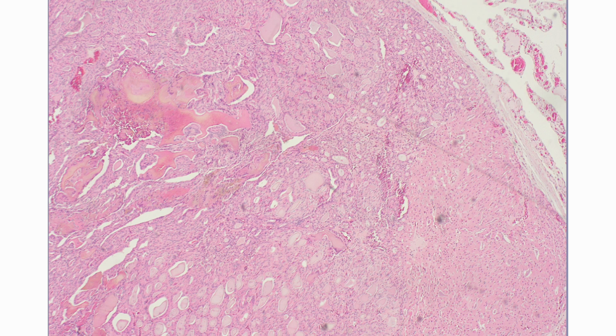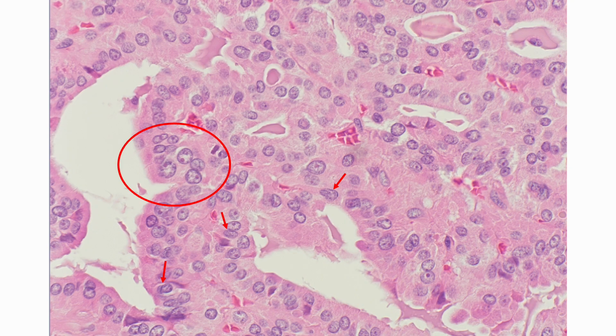No capsular or vascular invasion is identified. On high power, the tumor is composed of oncocytic cells with abundant eosinophilic granular cytoplasm. The nuclei are predominantly round, with occasional large, centrally located eosinophilic nucleoli, highlighted in the red circle. Careful examination shows focal nuclear membrane irregularities and nuclear grooves, red arrows.